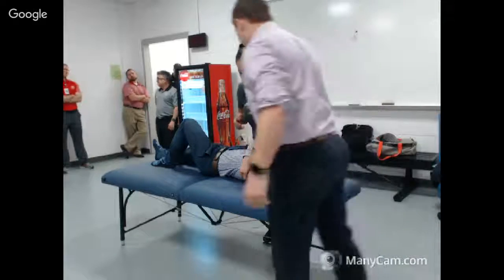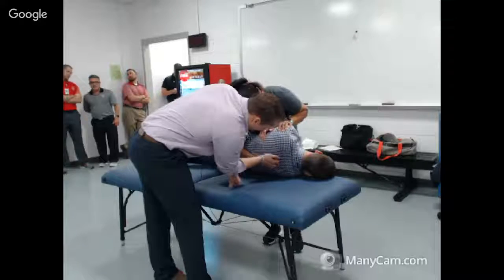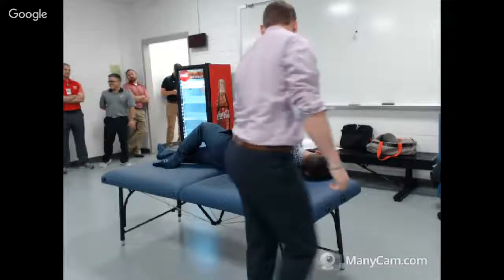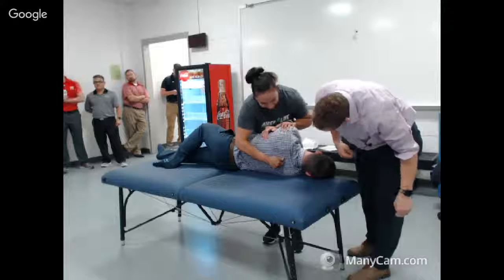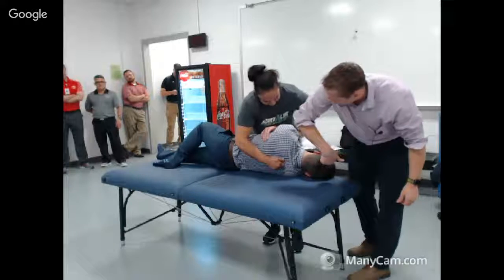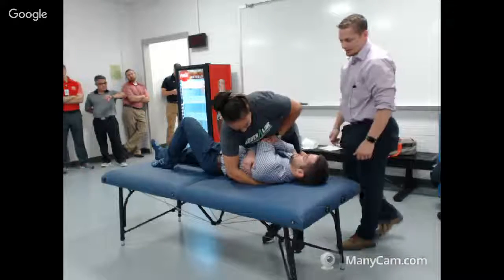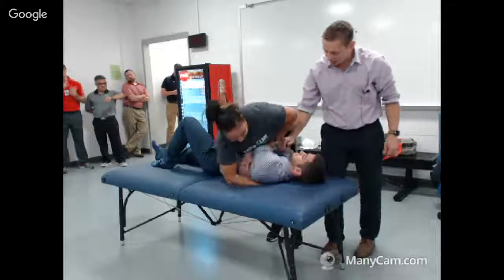You'll then want to roll them over and then kind of get this grip here. You want to find a spine and then get a fist grip there, and then rotate to where you're in the trough of the spine. And then flex him down.